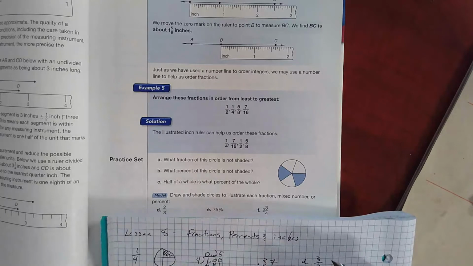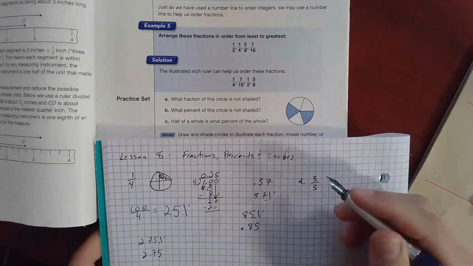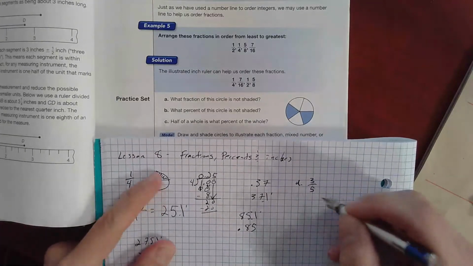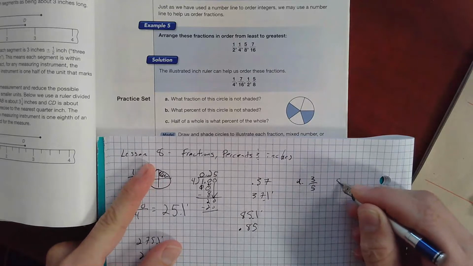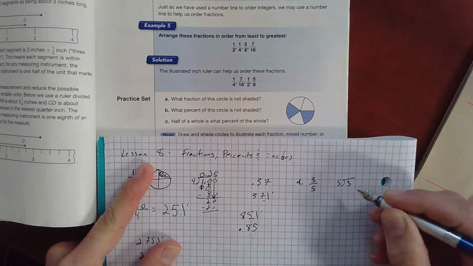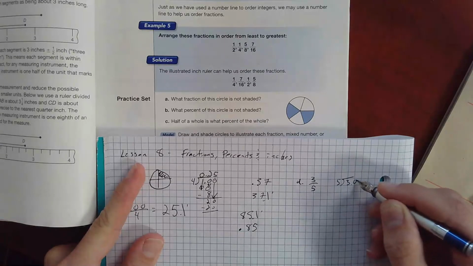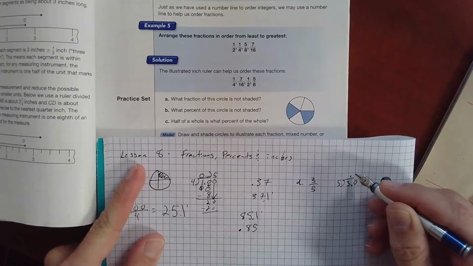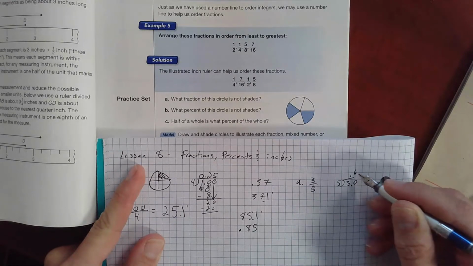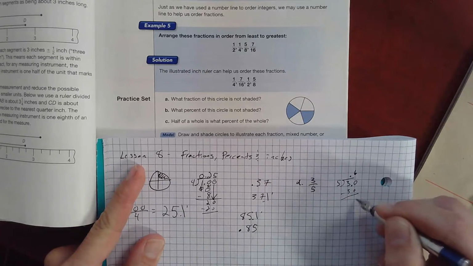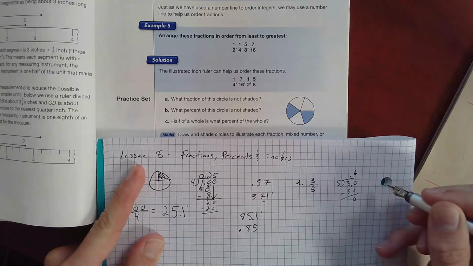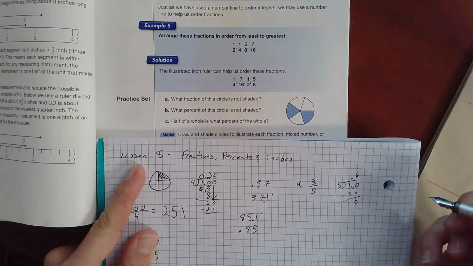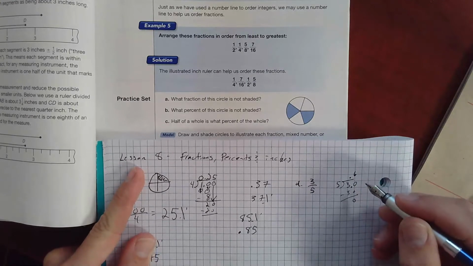What percent of this circle is not shaded? Okay. Well, now we have to turn this fraction into a decimal. This fraction, 3/5, is the same as 3 divided by 5. Well, 5 doesn't go into 3, but it does go into 30. We're going to put that decimal there. 5 goes into 30 6 times? So 6 times 5 is 30, and 0. So the answer is 0.6. Okay. So you just turn it into tenths. So now 5 can go into 30, and that decimal just goes up.